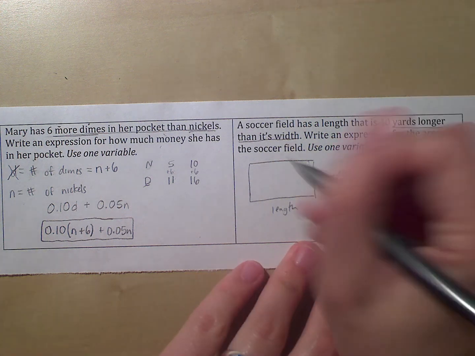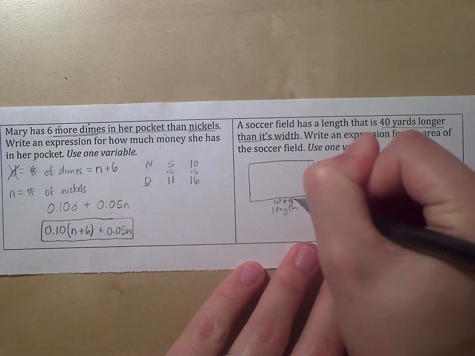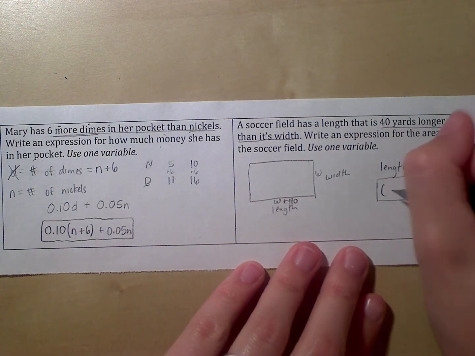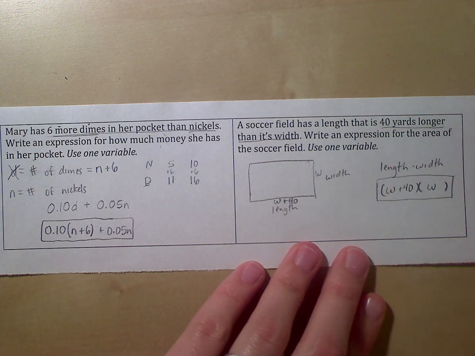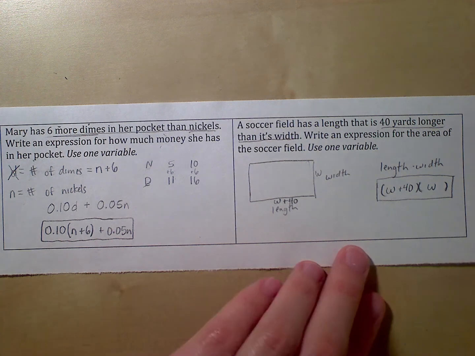So I'm going to take the width, and the length is going to be the width plus an additional 40 yards. So the length would be W plus 40. And that's my answer. I just identify what the width is and what the length is. Okay, that's it.